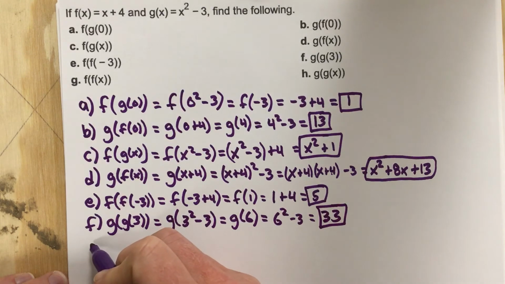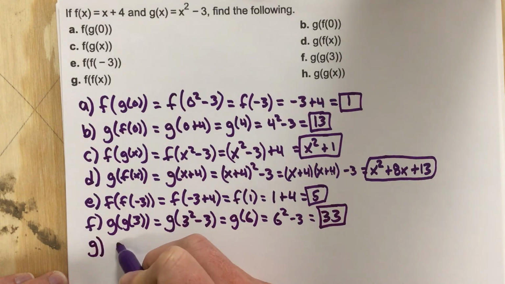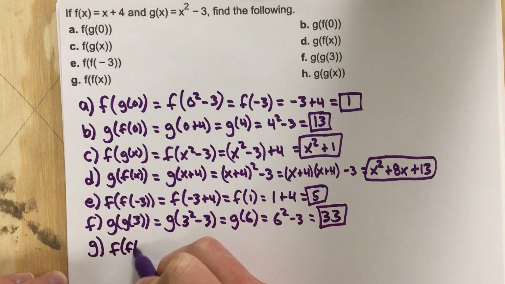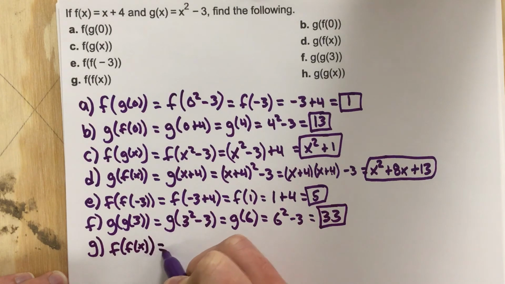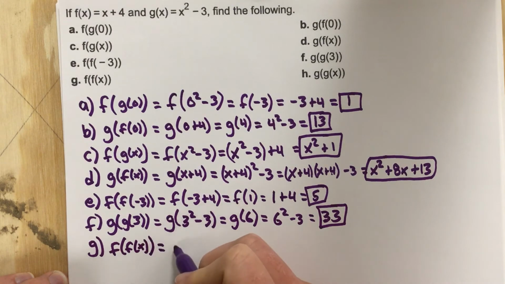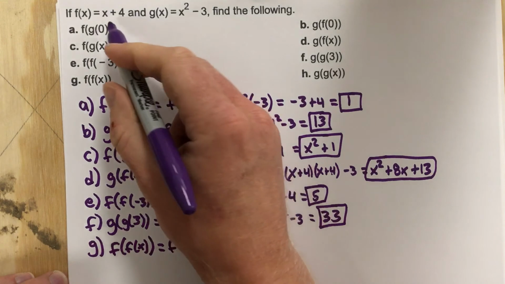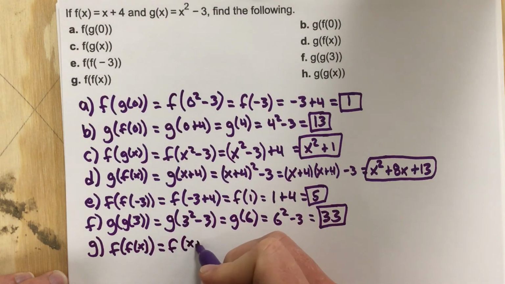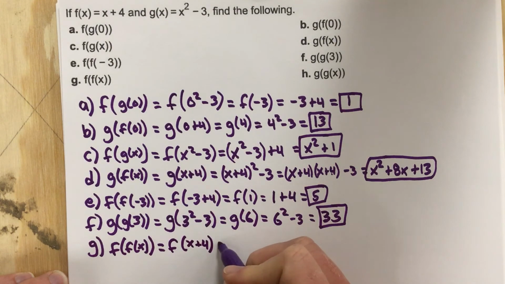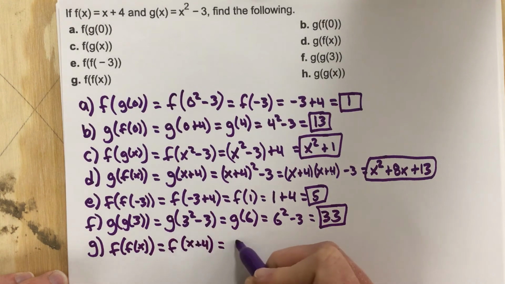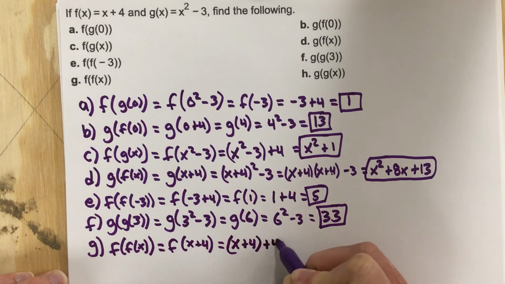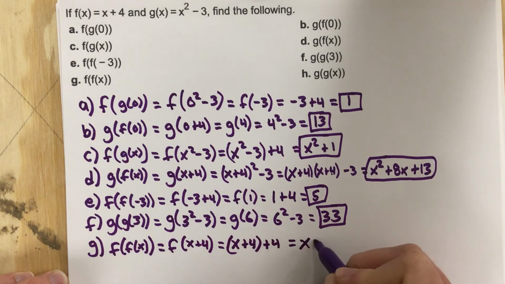Now I go to part G, and it wants me to plug f of x. So I'm taking f function and I'm plugging into the f function. That means I have f of, I take x plus 4, put it here, which is equal to, I plug x plus 4 into itself. So I have x plus 4 plus 4. I don't need the parentheses, so that's just x plus 8.